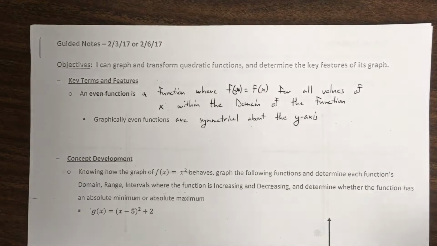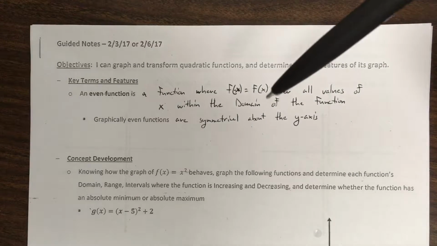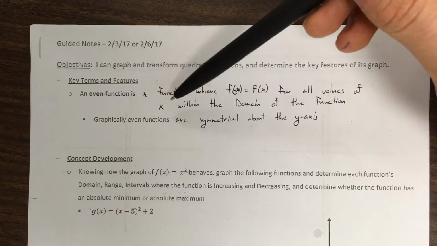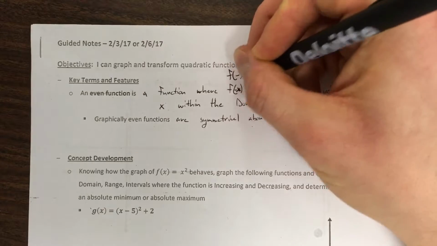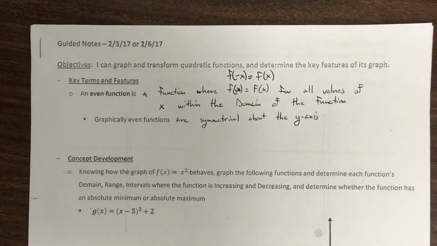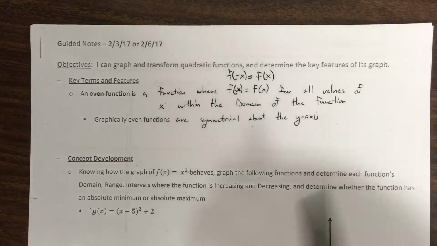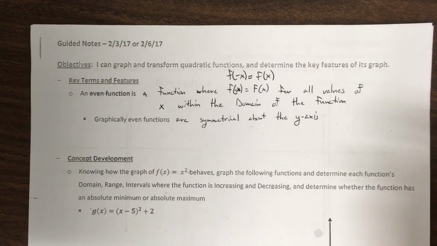I went ahead and put the definitions for an even function here. Basically, we talked about this briefly with sine, but an even function is a function where f of negative x equals f of x for all values of x within the domain of the function. Graphically, this means that even functions are symmetrical about the y-axis.